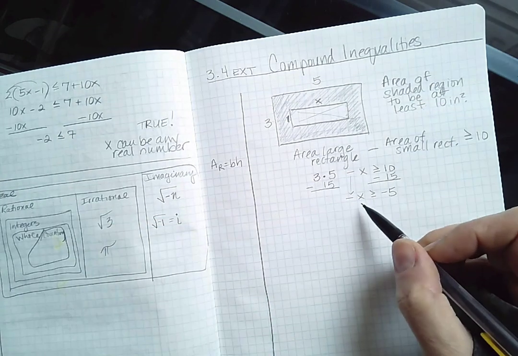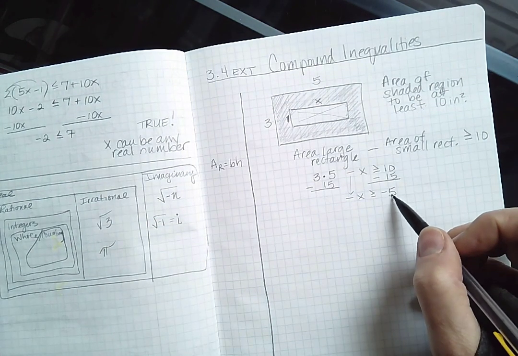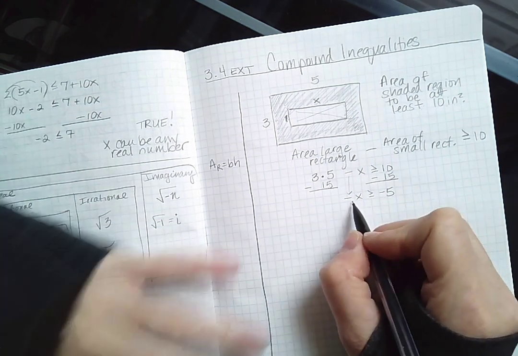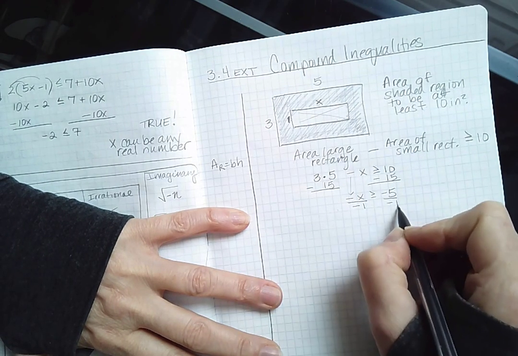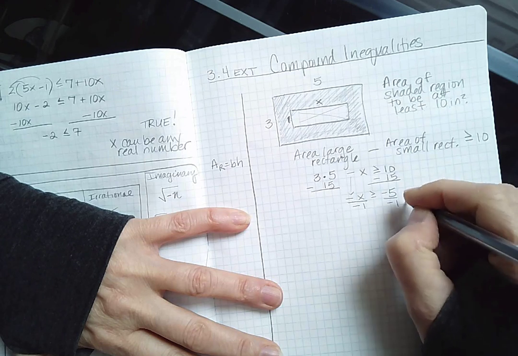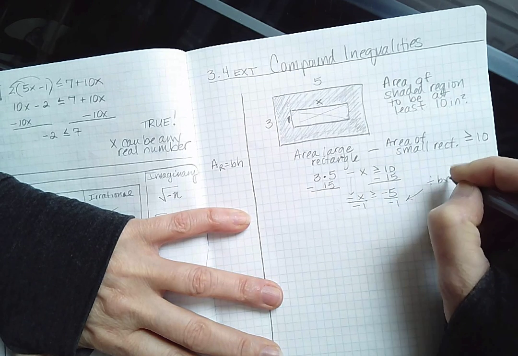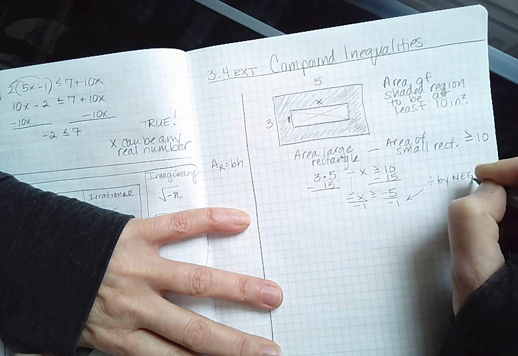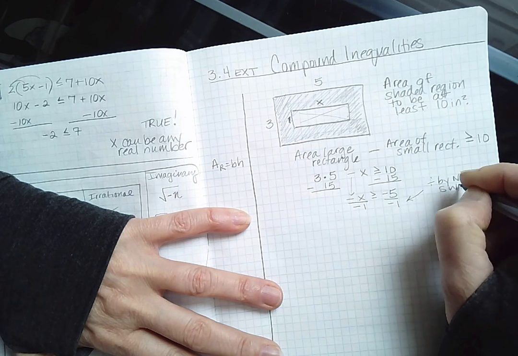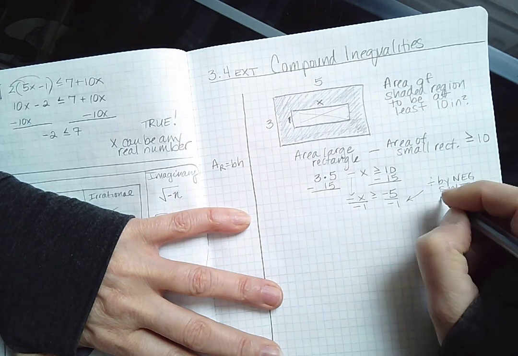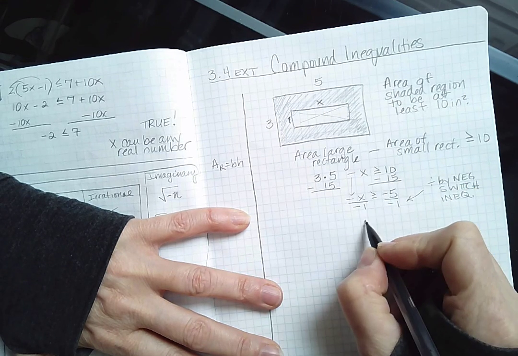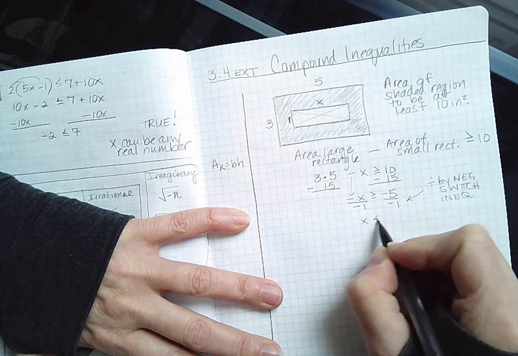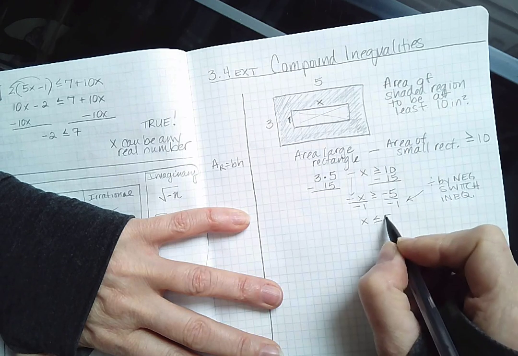Well, I can't have a side that's negative. Oh yeah, I forgot. I have to divide by negative 1. Ding, ding, ding, ding. Dividing by a negative. Remember, divide by a negative switches the inequality. So I'm going to get x is less than or equal to 5.